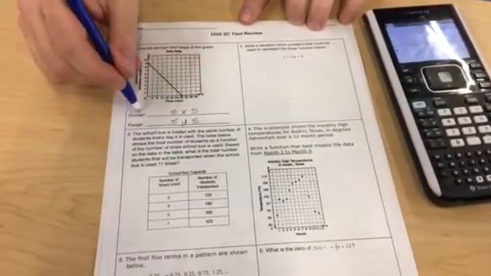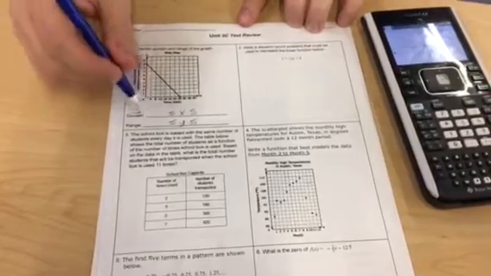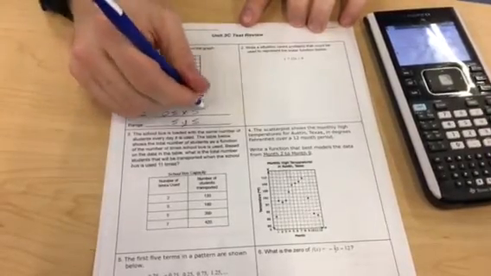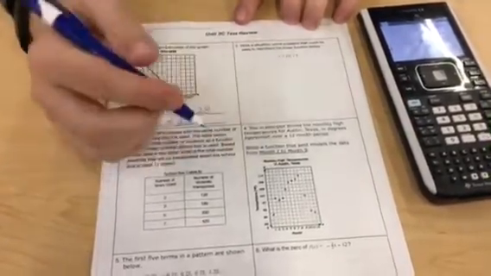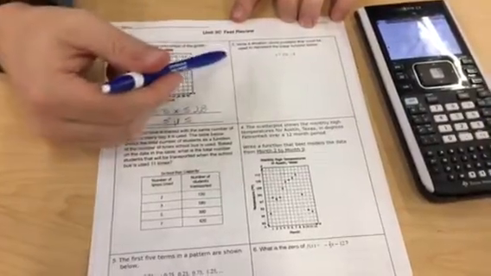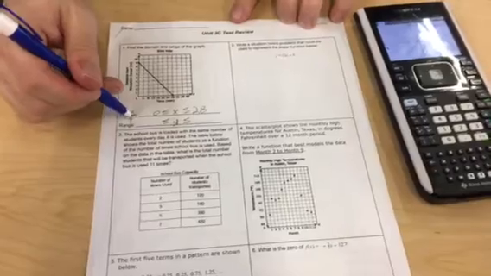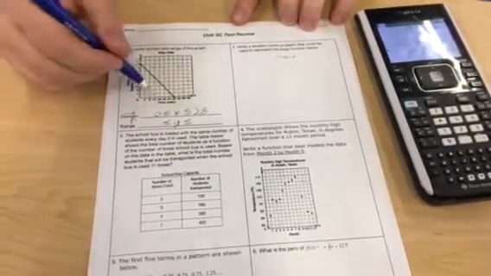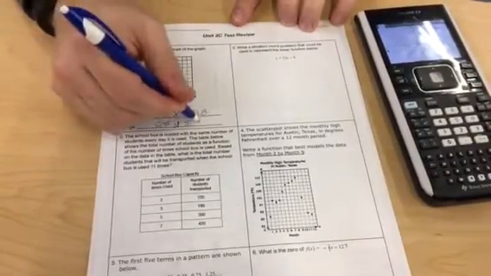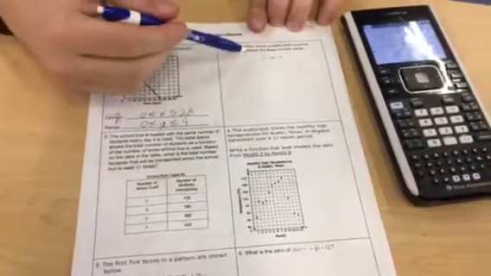On domain, we're going left to right. We start at the lowest point, which is 0. We go to the top, which is 28. Hopefully you went over this already, but just remember, go left to right, lowest to highest. Range, same thing, except you're going bottom to top to get from the lowest number to the highest number, 0 up to 9. On this one, I'm going to skip it.